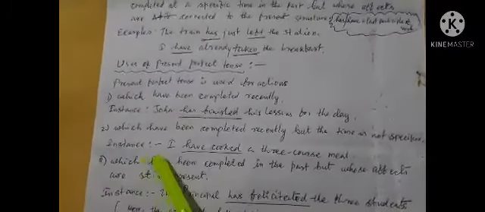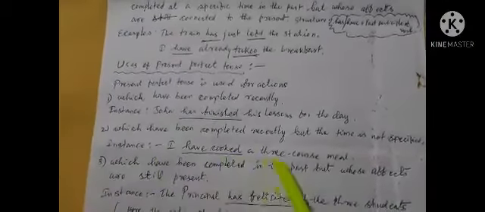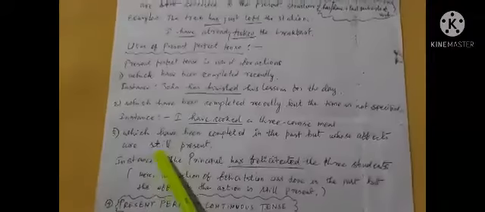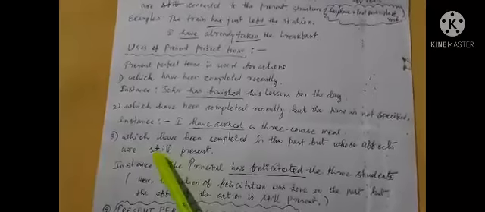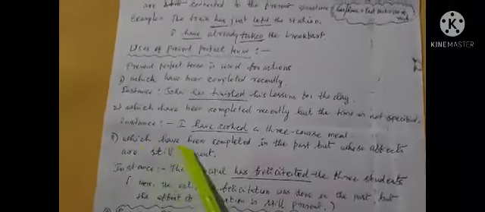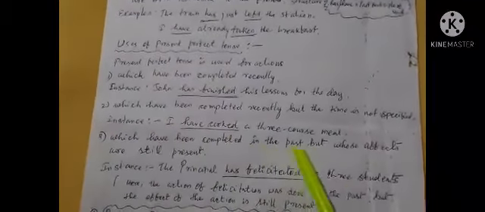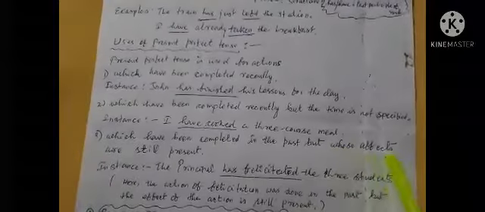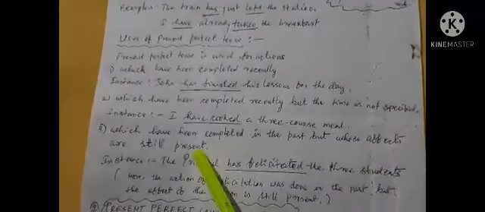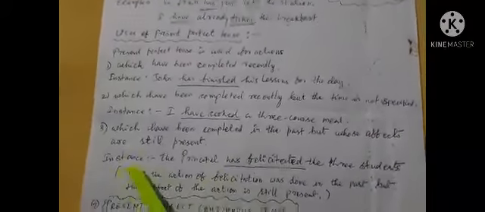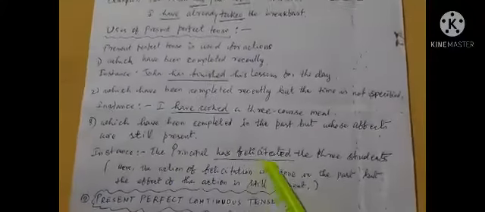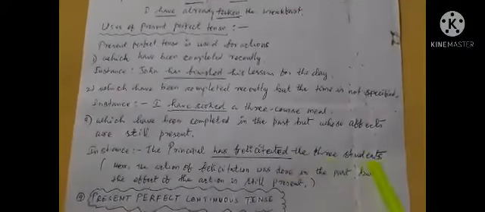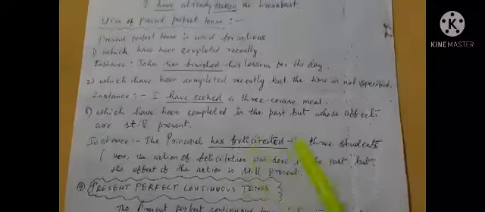For example, I have cooked a 3-course meal. Thirdly, present perfect tense is used for actions which have been completed in the past but whose effects are still present. For instance, the principal has felicitated the 3 students. Okay?